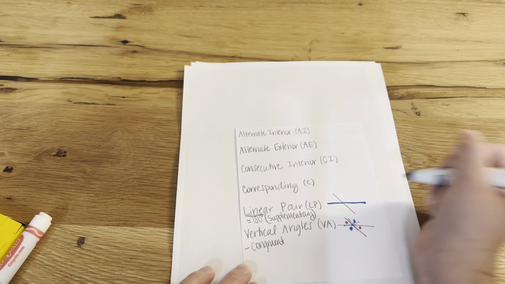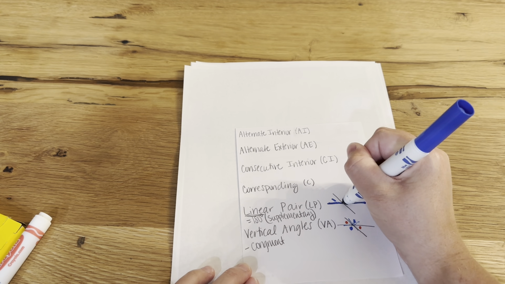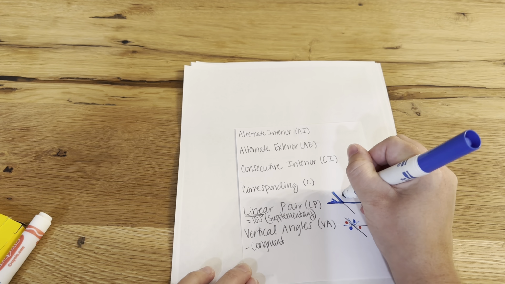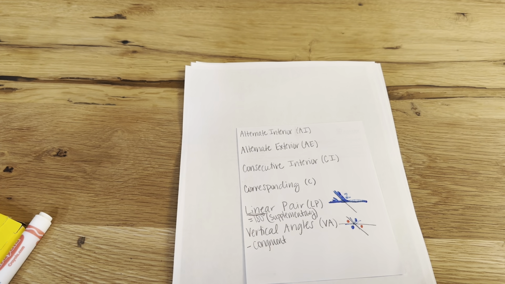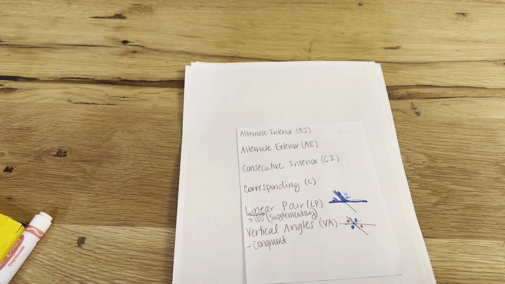So this is my line, that blue one. And so this is one angle here. And then this is the second angle here. And that together is a linear pair. A linear pair, pair means 2, has to be 2 angles that when you put them next to each other, they make 180 degrees.